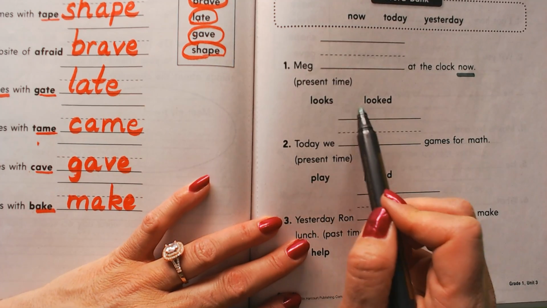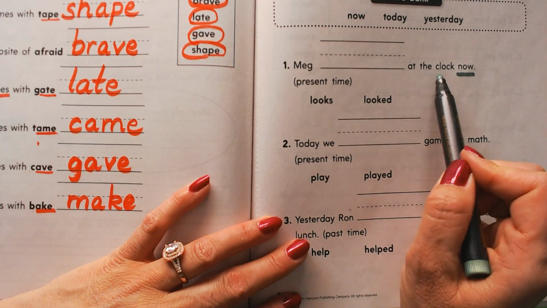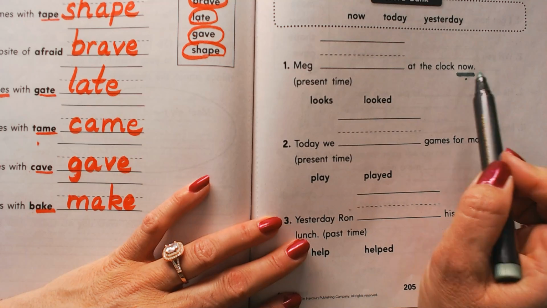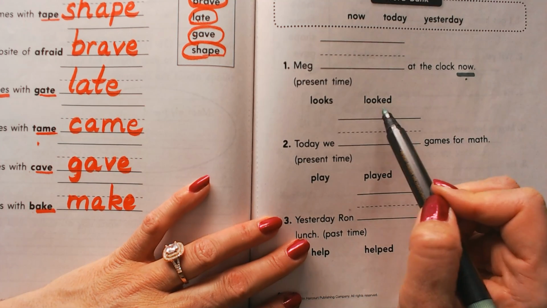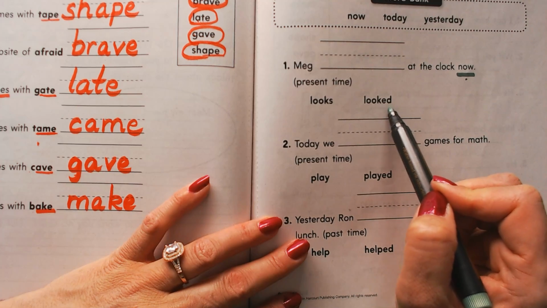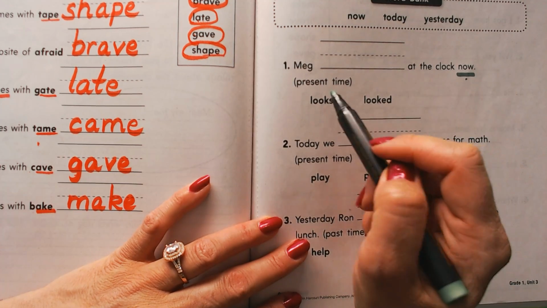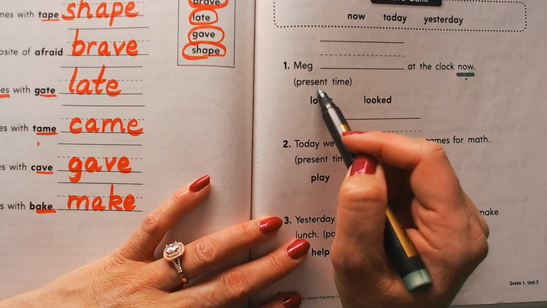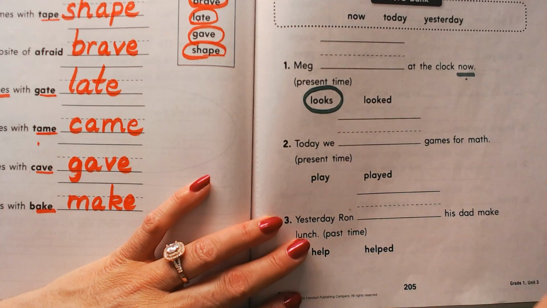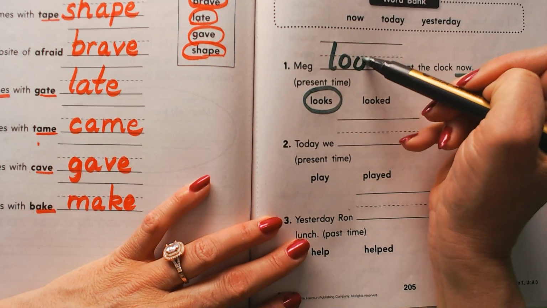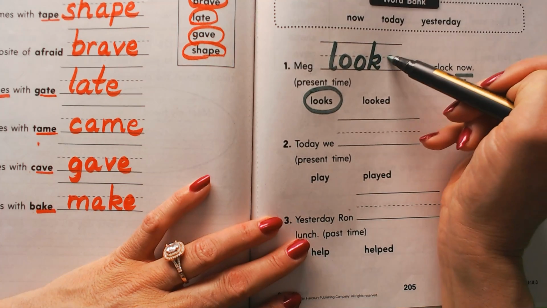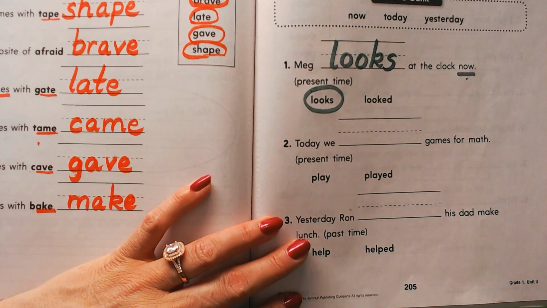Or Meg looked at the clock now? If it's happening now, we aren't going to put ED because that means it already happened. So we're going to circle this one, looks. Meg looks at the clock now.